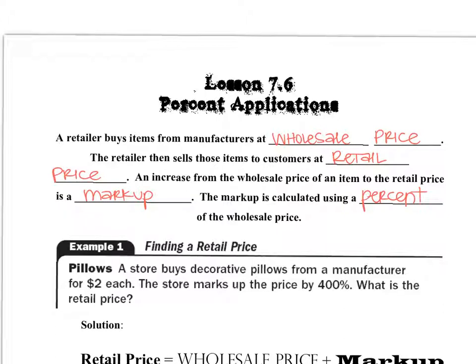So Susie would come to Johnny and she would say, I want to buy 1,000 t-shirts. So she has things to sell at her store. And because she's buying so many, Johnny might sell them to her for, let's say, $3 a t-shirt. That's the wholesale price. Now, Susie's going to take those t-shirts to her store and she's not going to sell them for $3. Why? Because she wouldn't make any money. And in fact, she would probably lose money because she has to pay her employees and she has to pay her electric bill and lots of other things.